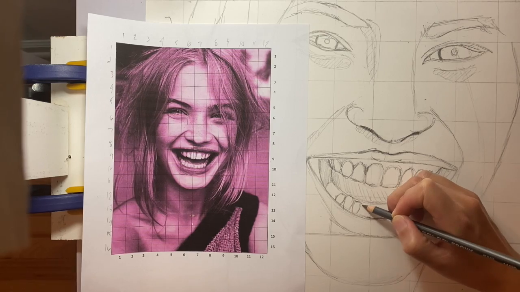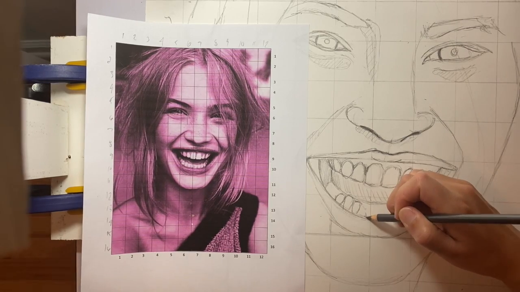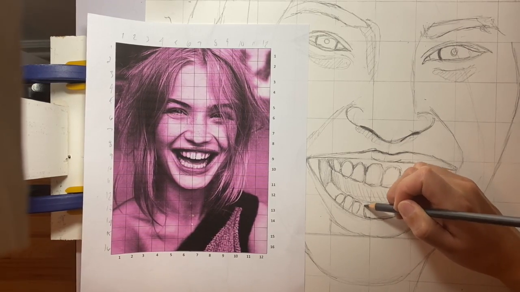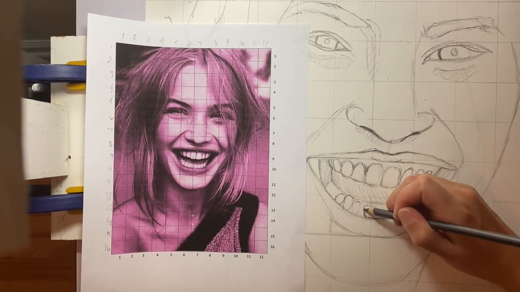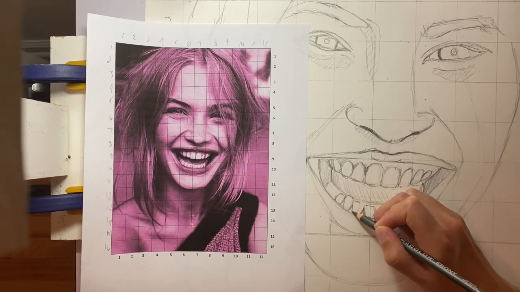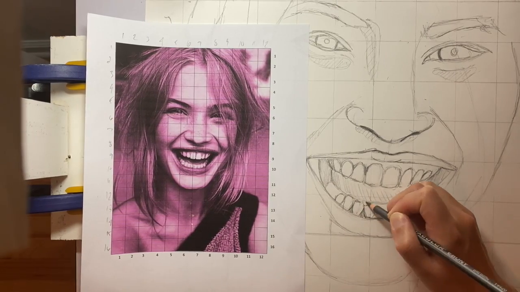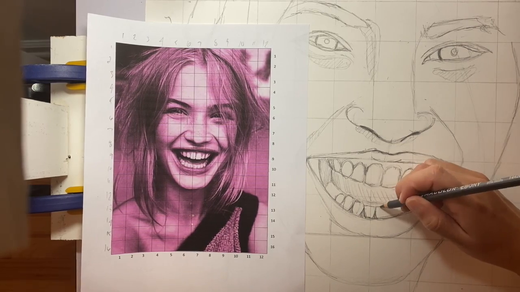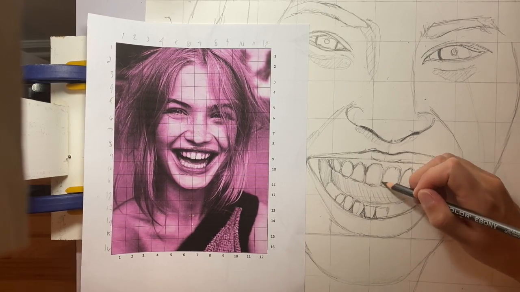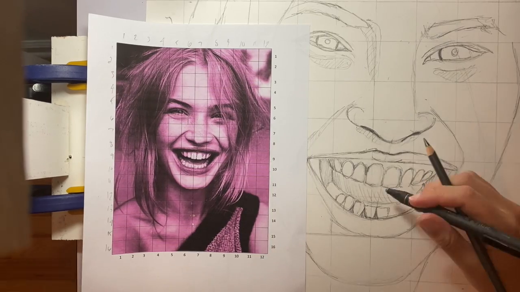So now I'm just going in and doing the same thing with the bottom teeth. Again, making sure I'm following the angles of the guide that I put in for myself, paying attention to the small triangle shapes between each tooth, adding a little bit of value to show where those gums are. And then once I finish laying in each tooth, I'll go back in and clean up those lines once more.